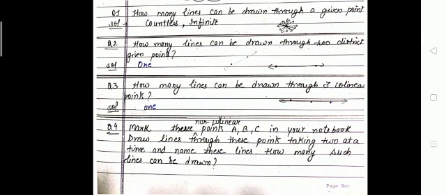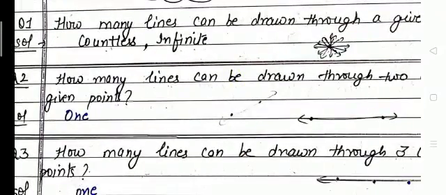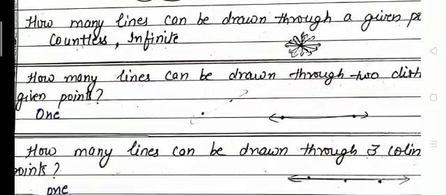So we'll do some questions related to the topic I have discussed so that the concept can be more clarified. How many lines can be drawn through a point? This is a very general question that is asked. Infinite, because if we plot a point, many lines can be drawn through it. How many lines can be drawn through two distinct given points? Only one. You can see here I have drawn 2 points and one line can be drawn.